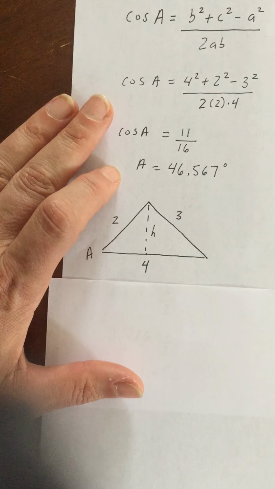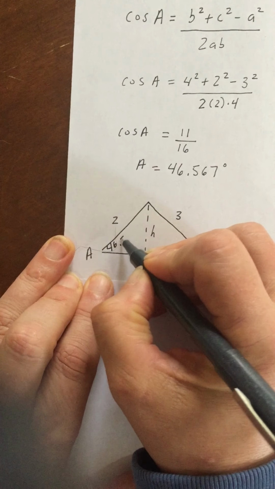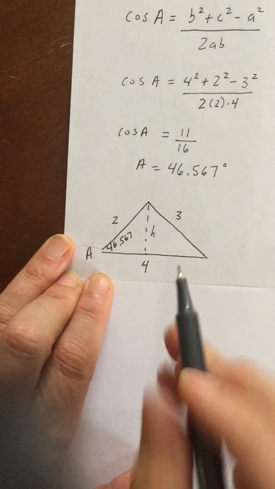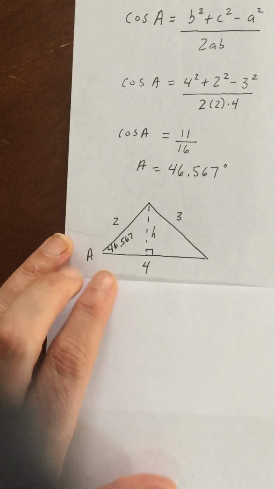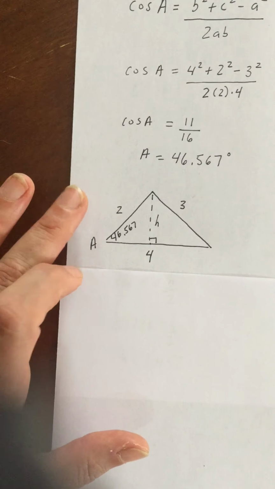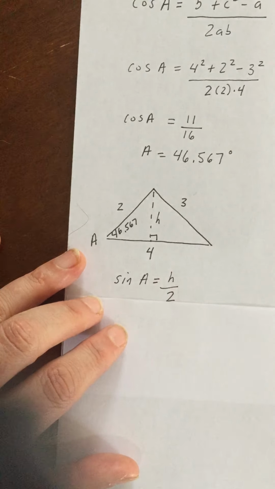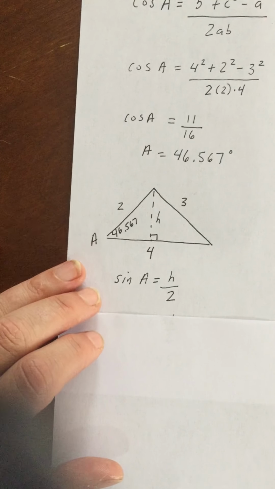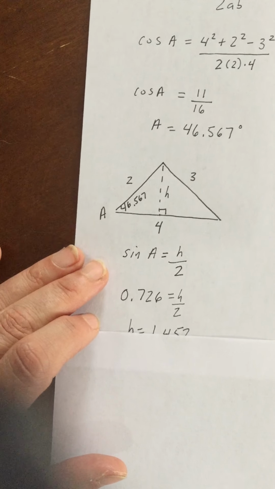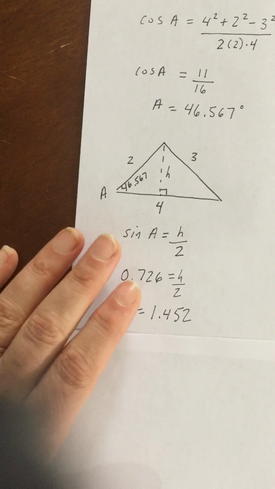What you can do at that point, you have an angle, the 46, so I can write it in, 46.567. And you can draw a height for yourself. Actually, let's find the height first. So I could do sine of A is h over 2. So I'll go ahead and work that through. I went ahead and did that, and I got 1.452 after I solved for the height.